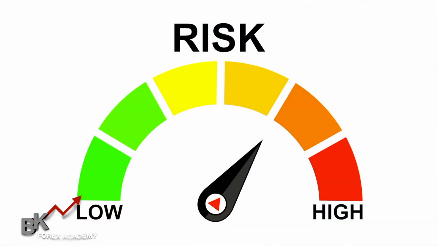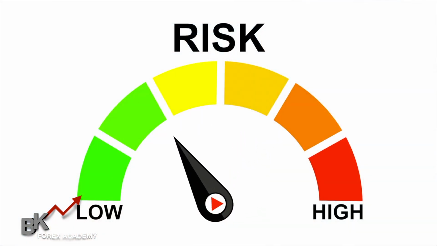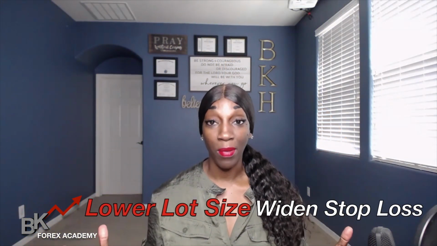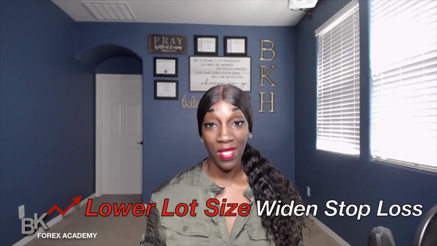With risk management, we always recommend you risk no more than 1 to 2% of your total account balance. Now, my strategy is that I like to lower my lot sizes and I like to widen my stop loss. So that gives me multiple options if the market moves against me, and I can make up for any drawdown. That's the strategy that we teach inside of our academy to our students. Super effective. But again, you can use a tight stop. You'll want to journal your outcomes to determine what's best for you.